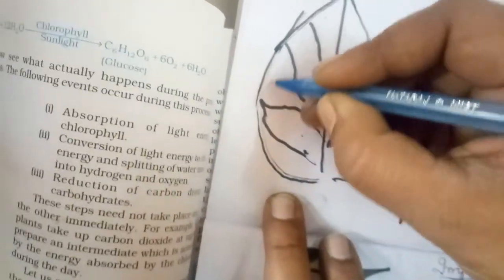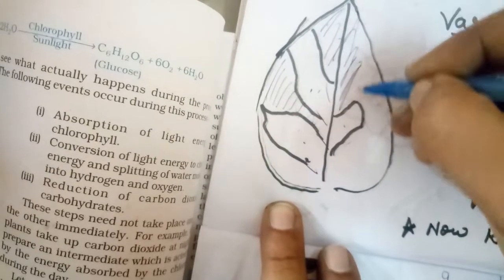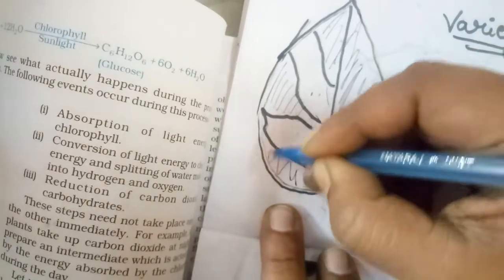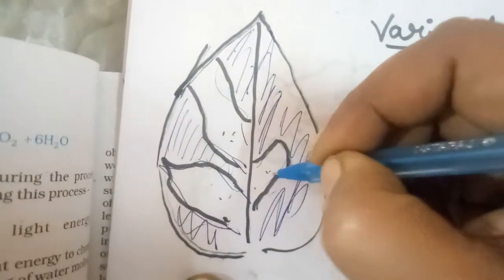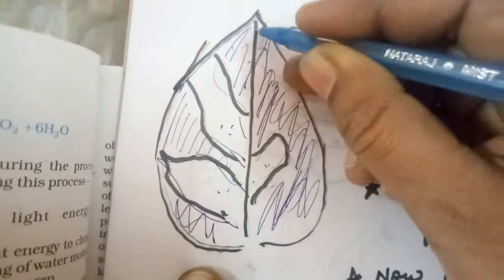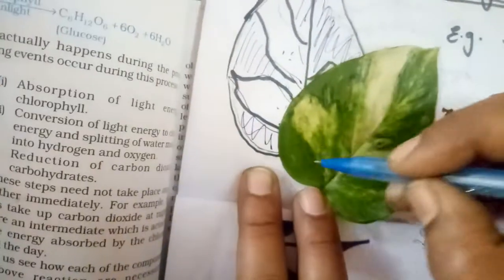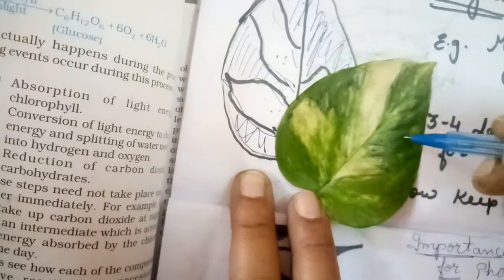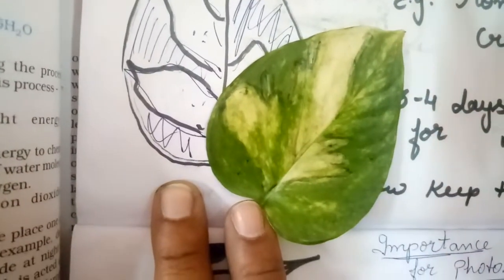So here you can see, suppose in this leaf, this whole area will turn bluish black in color. Only these 3 areas will remain unchanged here, whereas the other area, which is green in color, will turn into bluish black in color.